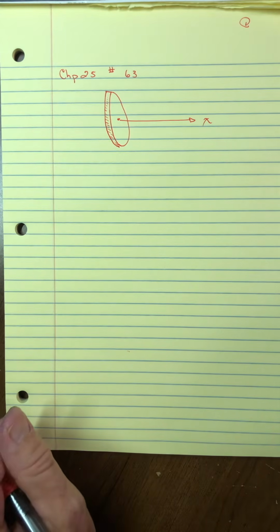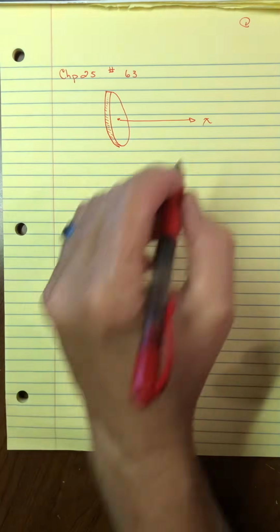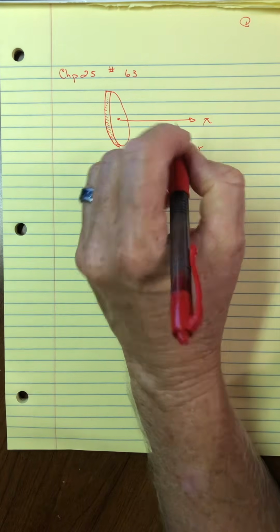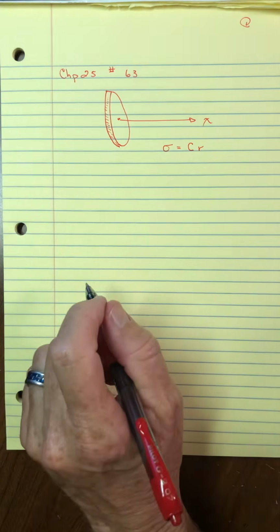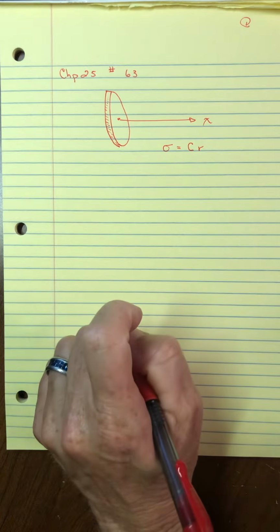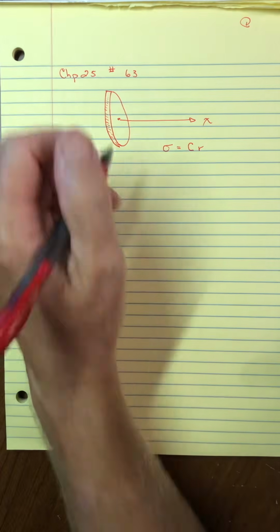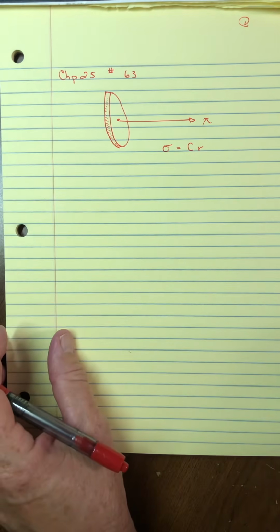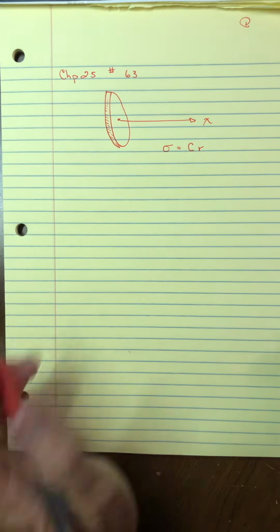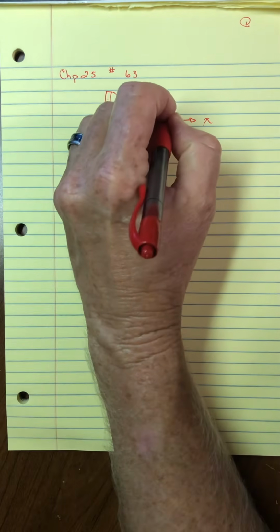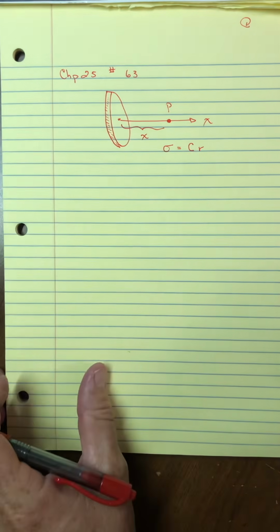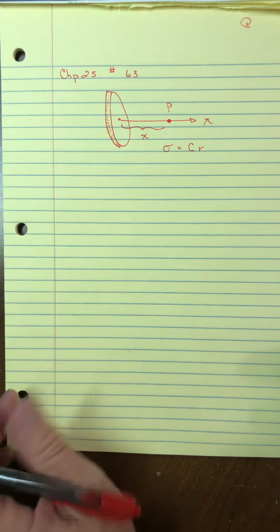But here's the big part, it has a non-uniform charge density sigma, which equals some constant times r, where r is measured from the center of the disk, so moving outward. Then it says here, by direct integration, find the potential at this point P, which they say is a distance x out on the axis of symmetry here.